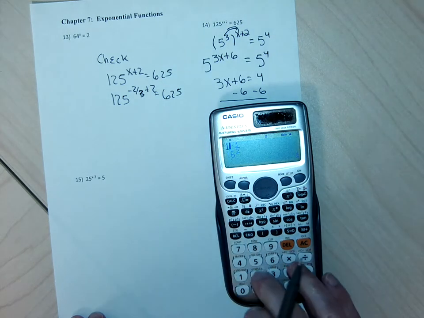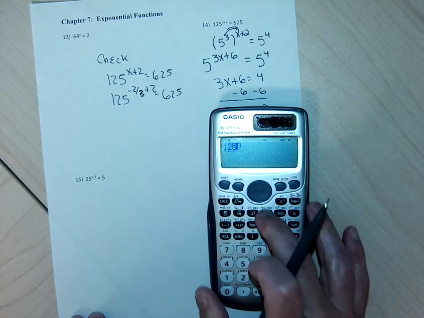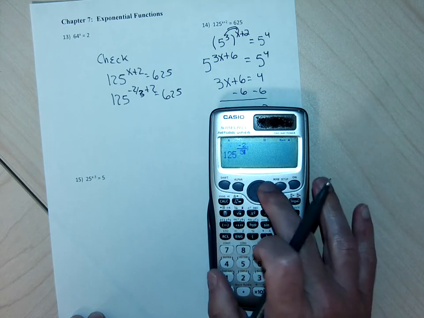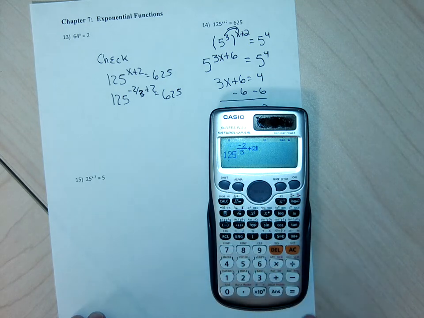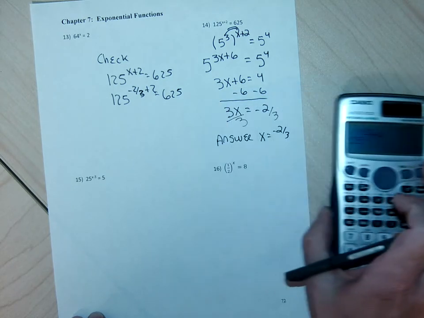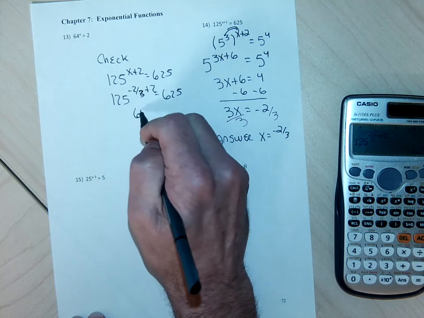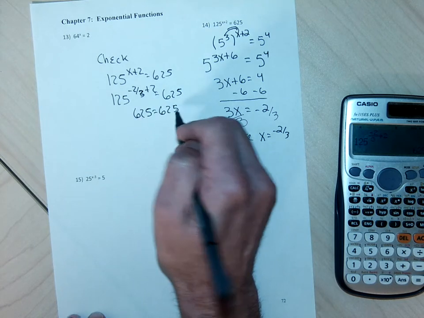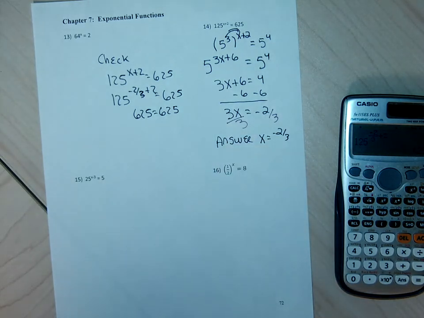So 125 to the exponent negative 2/3 plus 2 hit equals, and it worked. It surprised me. I was just trying to do it in my head and it wasn't working. But this is what you can do every time. You could take the answer that you get, change the x in the original problem back to the answer, and simplify. Make sure both sides come out to be the same.